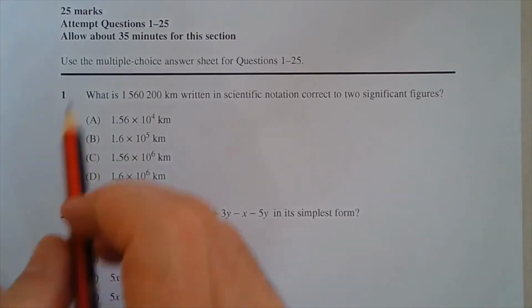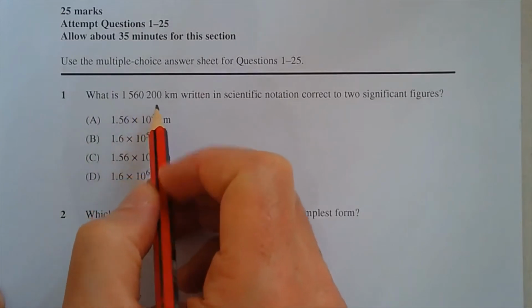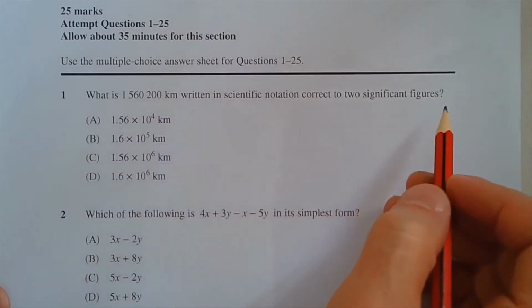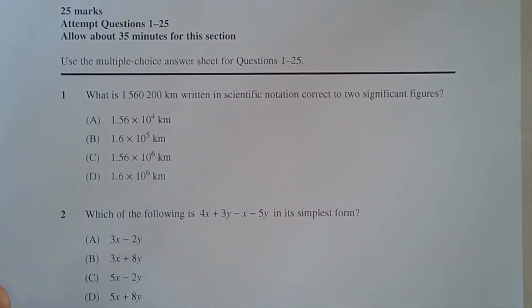Question 1. What is 1,560,200 kilometres written in scientific notation correct to 2 significant figures? So I'm going to answer this question 2 different ways.